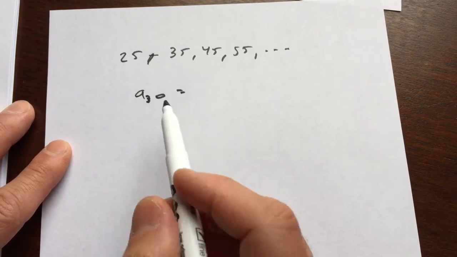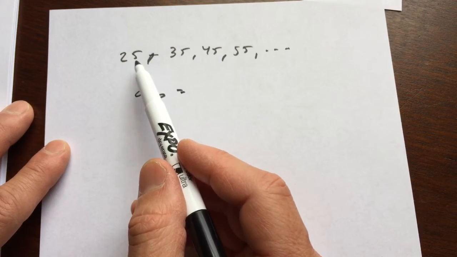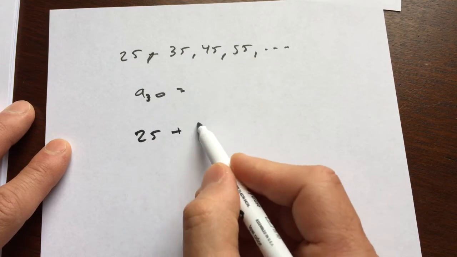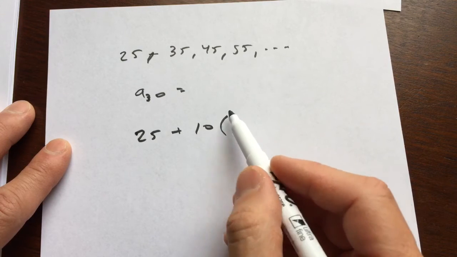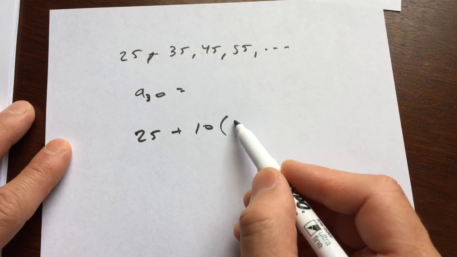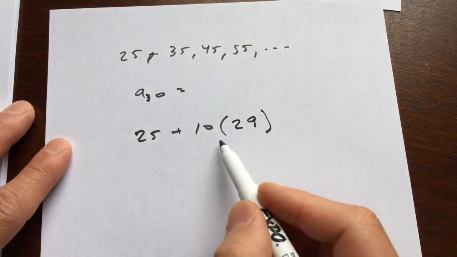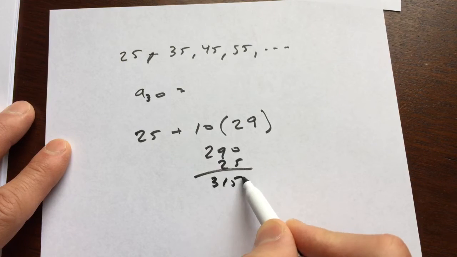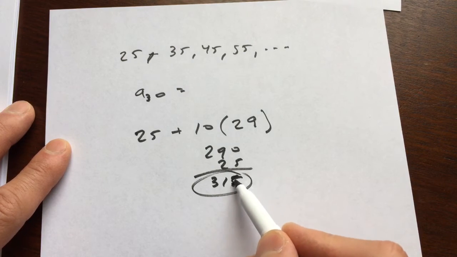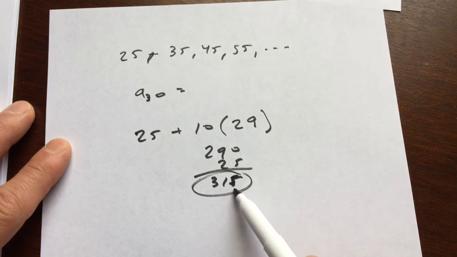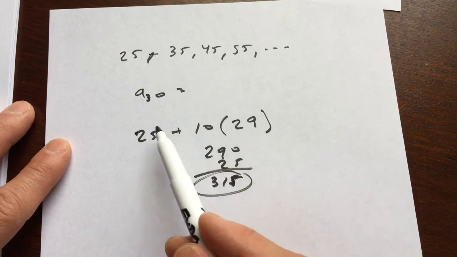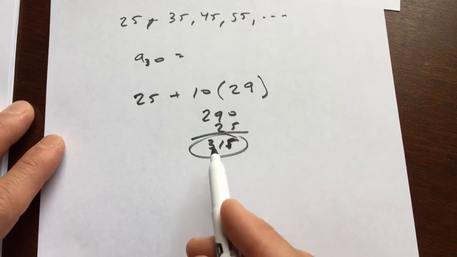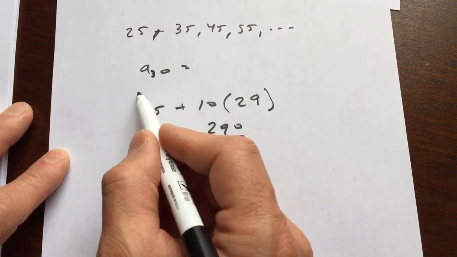So again, the pattern is, the first term is 25, and we're starting at 25 and adding 10 how many times? To get to the 30th term, we're adding 10 29 times. So this is going to be 290 plus 25, which is 315. If she keeps up this pace, she's going to end up making 315 sales calls on that 30th day, the end of the month. So they keep ramping up each day. But where am I getting all this information from? I'm taking the first term.